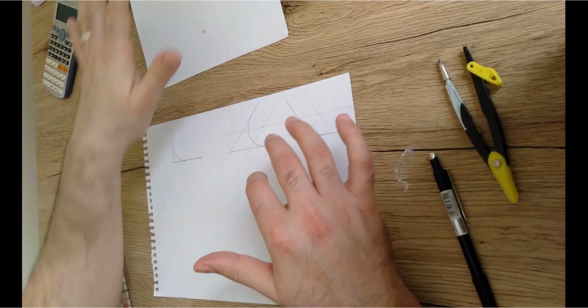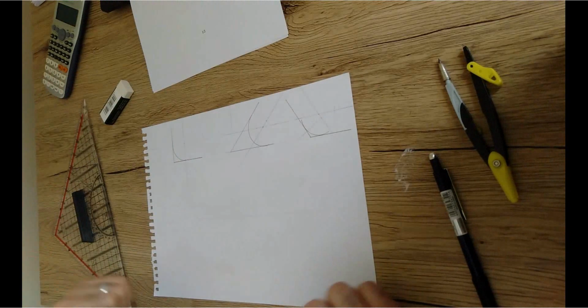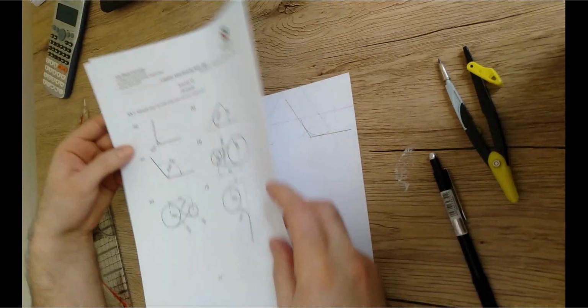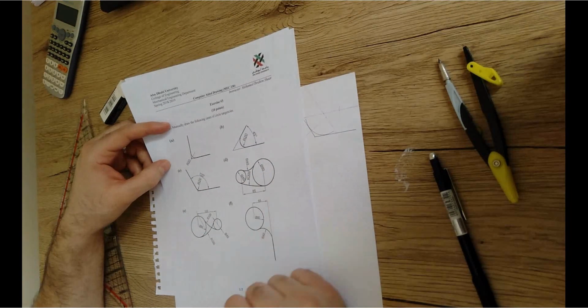Now I can move to the circles, do the same. Then at the end, I'm gonna finish the join. Let us start with example D here. We have two circles, so we have to draw the two circles first.